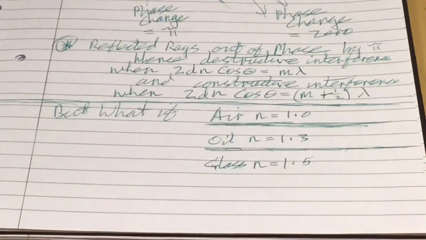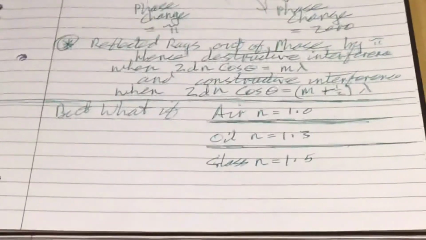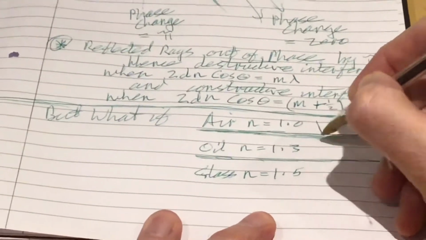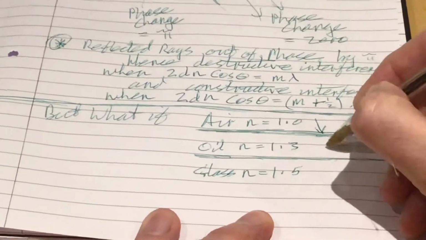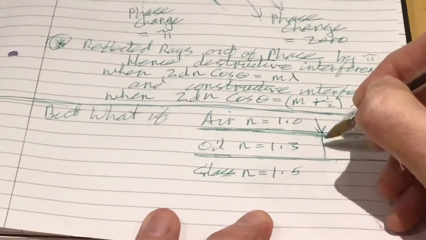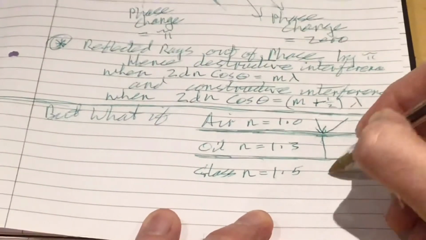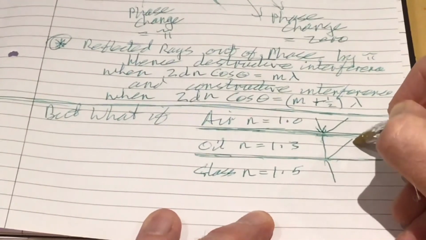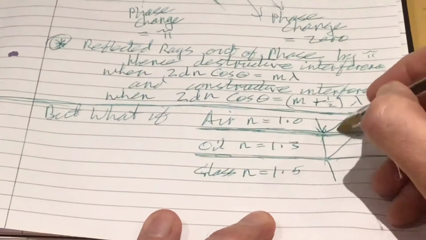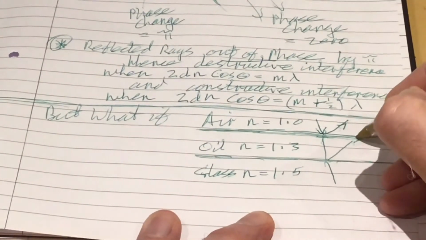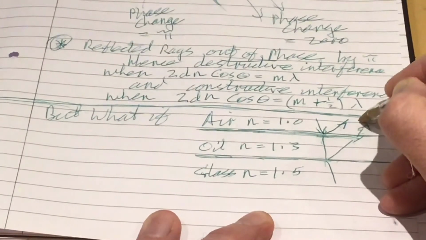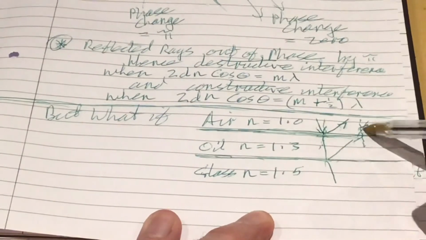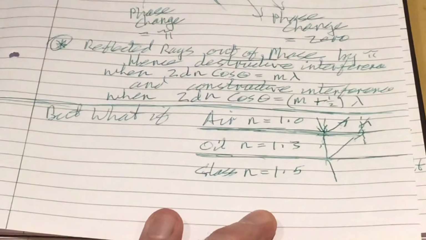And a ray of light is going to come in like so, and some of it's going to be refracted through, some of it's going to be reflected, some of it's going to be reflected, some of it's going to be refracted through. Are we going to get from these reflected rays here? There we go. Better remember to put my normal lines in. These rays, are we going to get constructive interference or destructive interference?